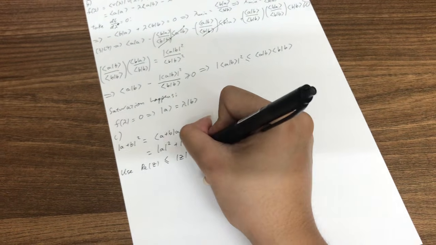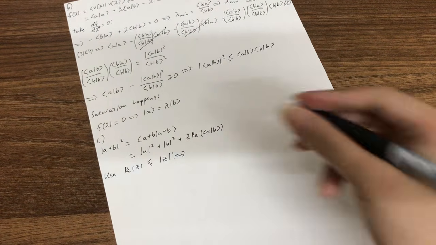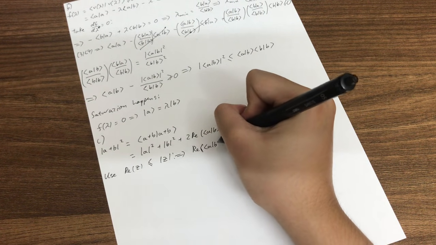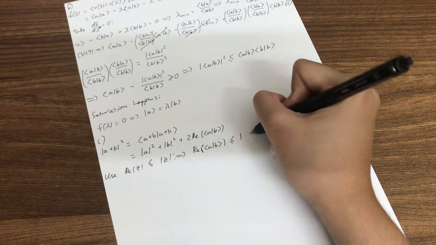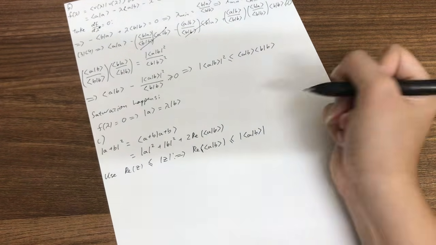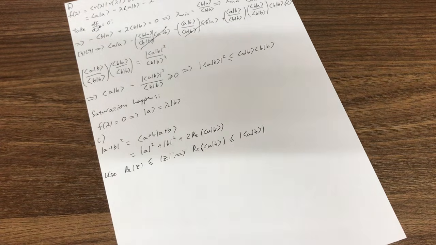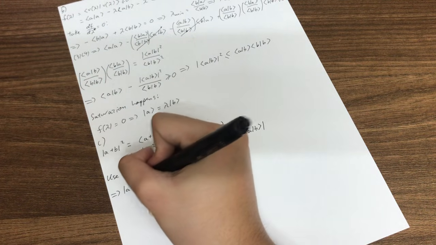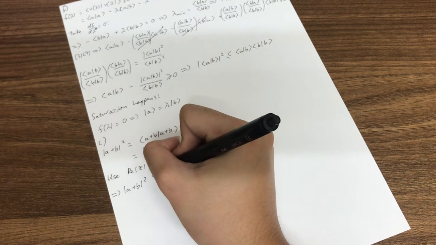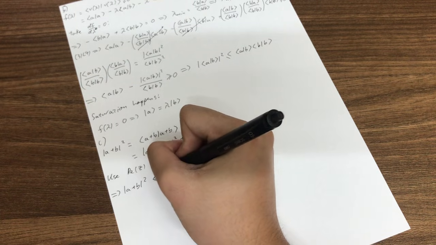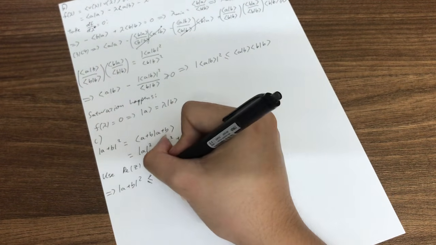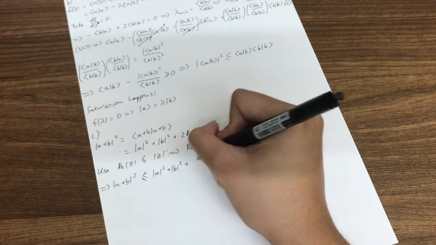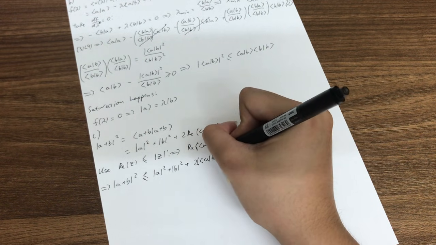So from here you're going to get that the real part of AB is less or equal to absolute AB. Okay. So this is an upper bound for you. So from here you get that absolute A plus B squared is less or equal to absolute A squared plus absolute B squared plus 2 absolute AB.